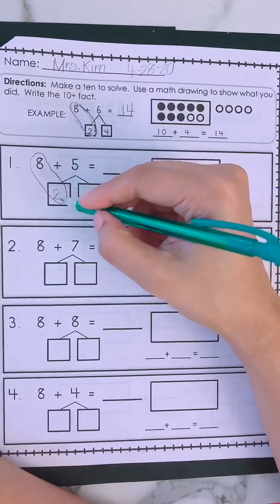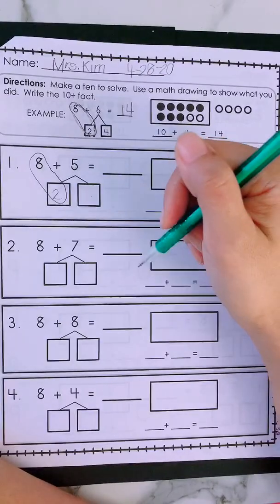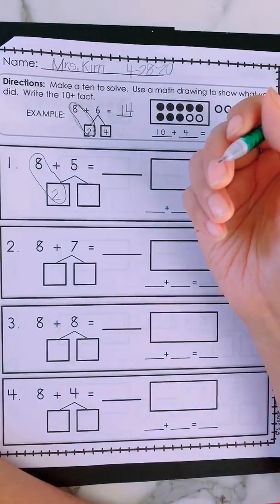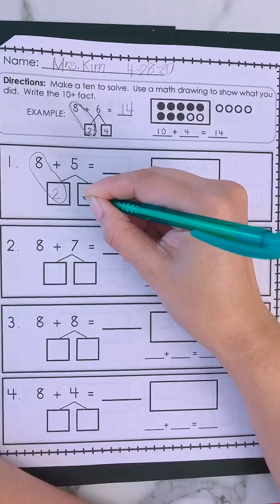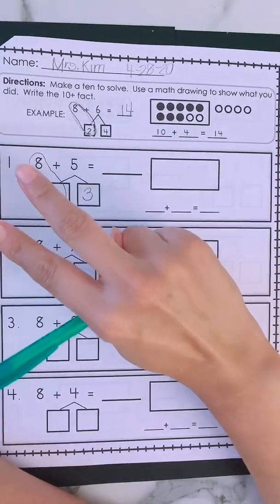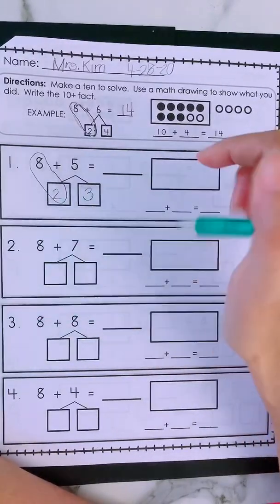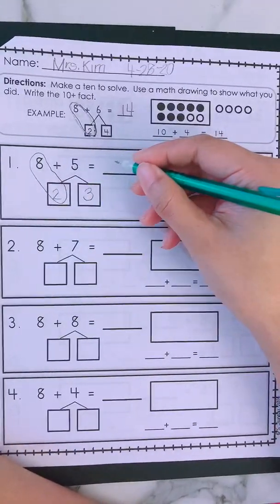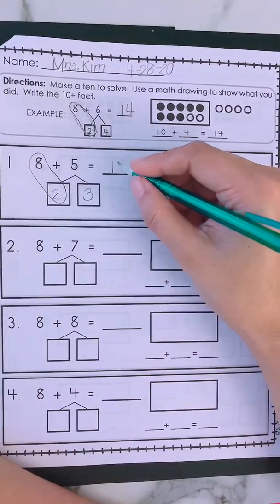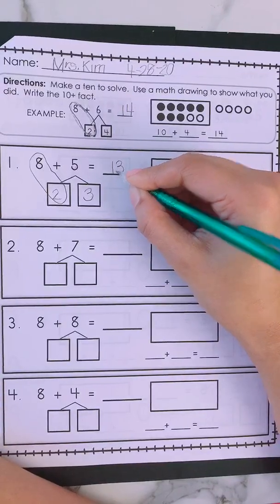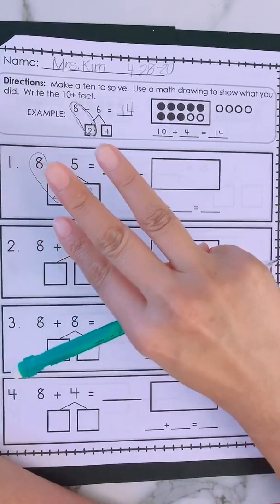But if we take 2 from 5, we need to know how many more we have to make that 5. So how many do we have left over? We count on, or we know 2 and 3 make 5. 2, 3, 4, 5. 3 fingers, and we write the number 3 there. We're also going to know that that's a 10, so we write 1 in the tens place, because we have 1 ten, and then 3 in the ones place to make 13. Or you can count on 10, 11, 12, 13.